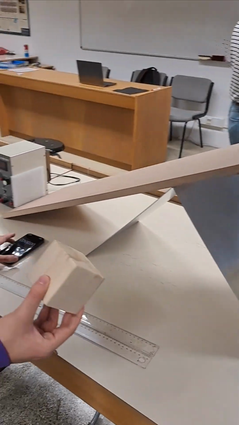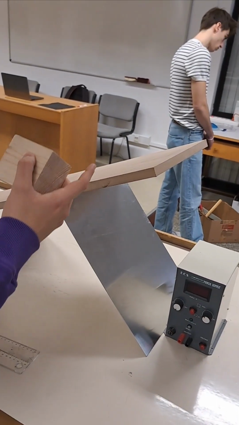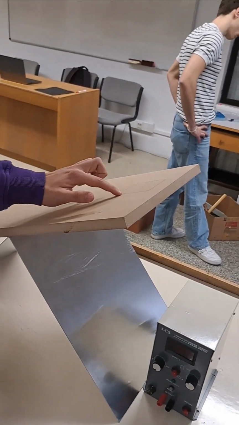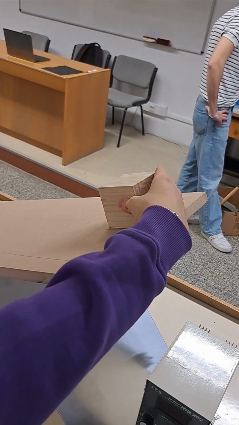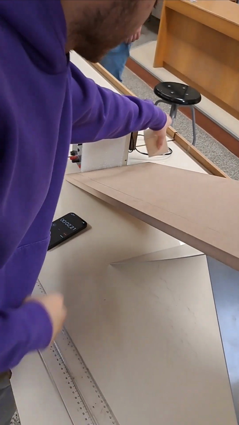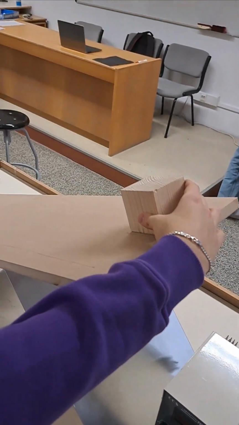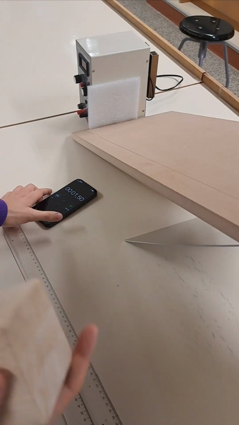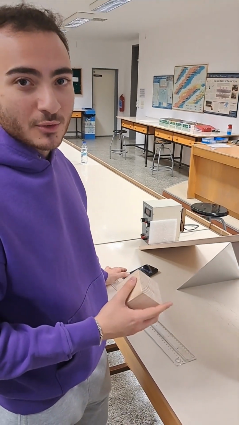In the second part of the experiment, I will calculate the kinetic coefficient of friction by measuring the time elapsed from the block going from a fixed starting point to the end of the inclined plane. So let's start. By repeating our calculations, we will minimize the error and finally we can calculate the kinetic coefficient of friction.